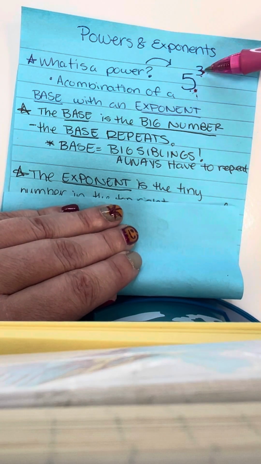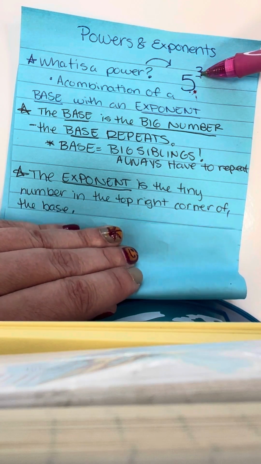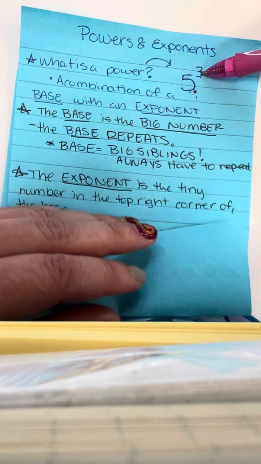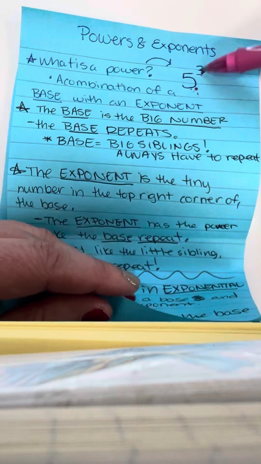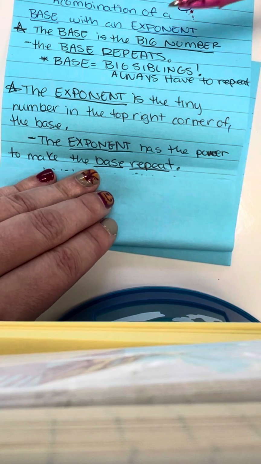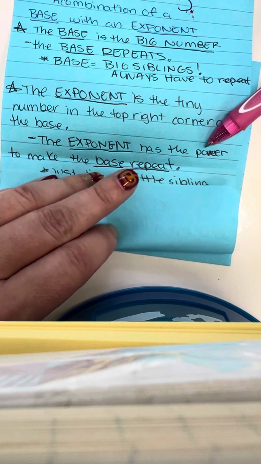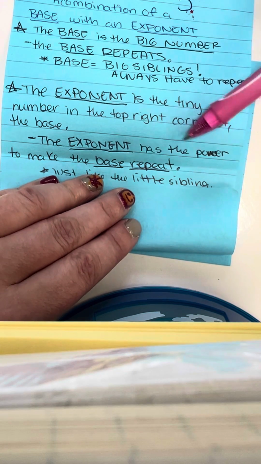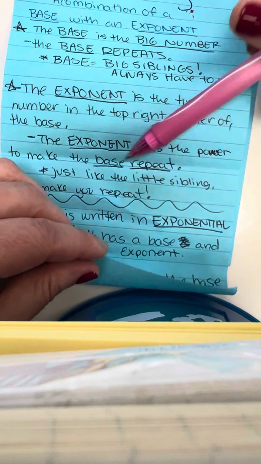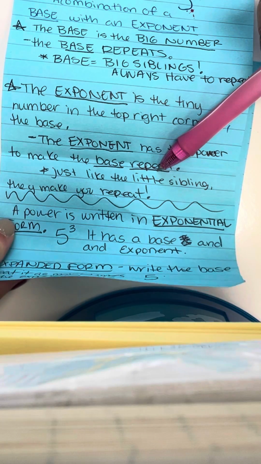The exponent is that tiny little number in the top right corner of the base, and the exponent holds all of the power. What do I mean by that? What I mean by that is the exponent, that little sibling, makes the bigger number repeat themselves all the time, right? The bigger sibling. That exponent has the power to make the base repeat. Just like that little sibling, they make you repeat.